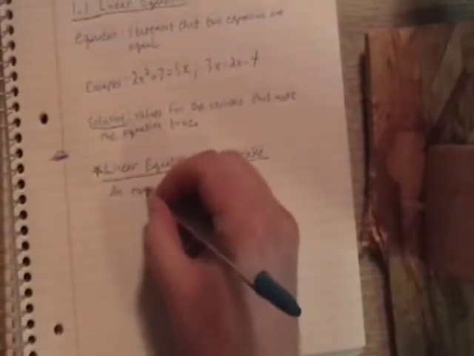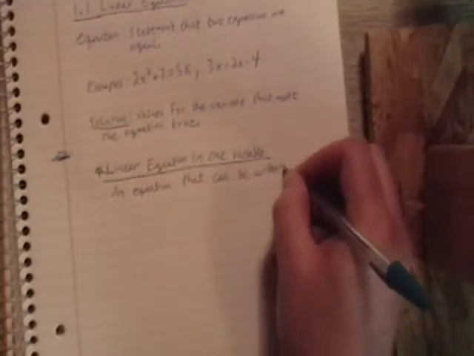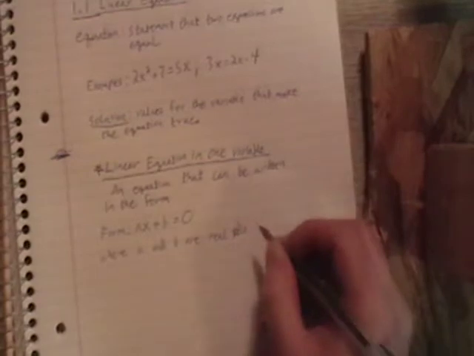An equation that can be written in the form. Now I'm going to give the general form of these: AX plus B equals 0, where A and B are real numbers. So this is our first box part, the first important part here.